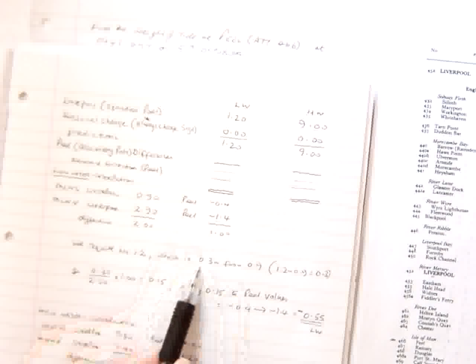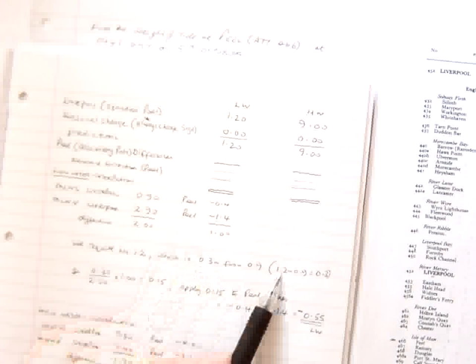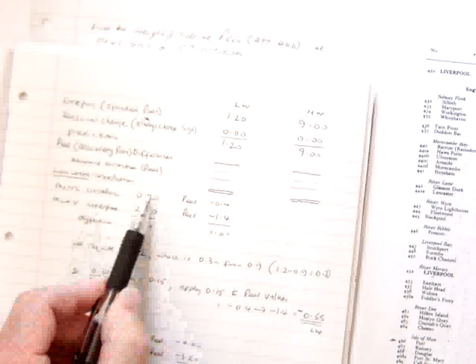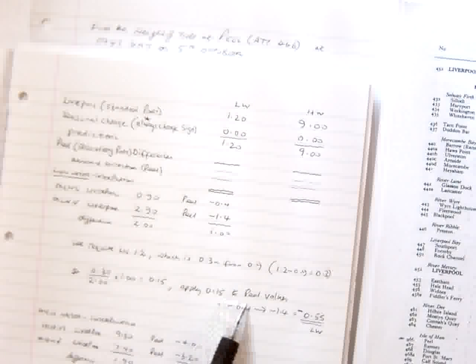So all we've done, we've called our difference 0.3, which is 1.2 minus 0.9. Okay, so we want 1.2, so we've gone from 0.9 towards 1.2. So we have 0.3 over 2, which is the difference, multiplied by 1, which is the difference between our two values for Peel. We get a value of 0.15.